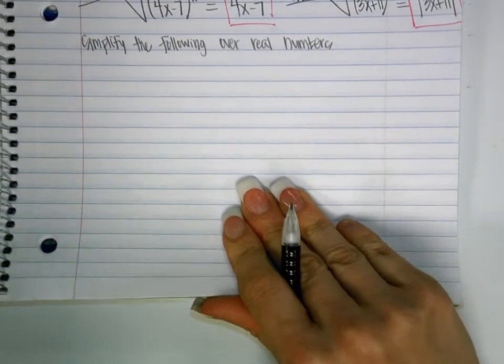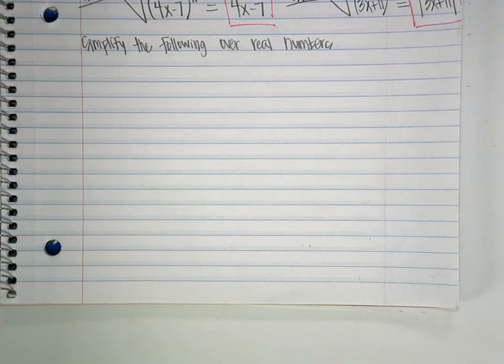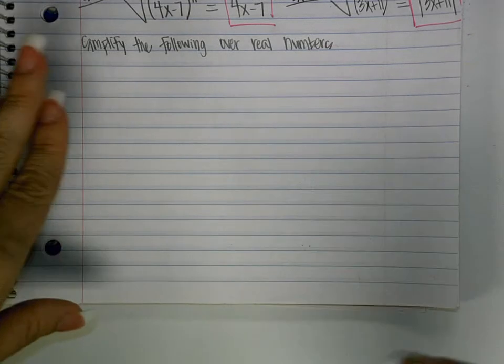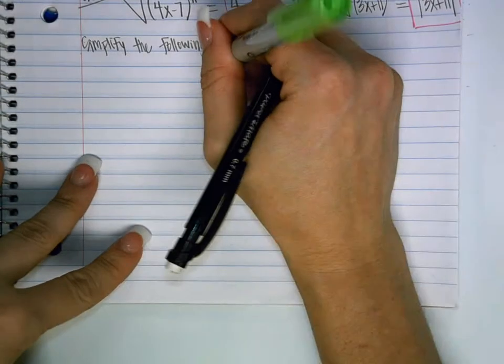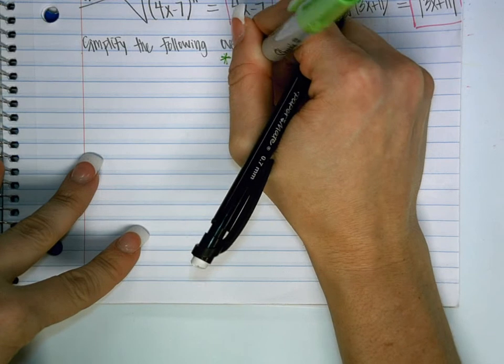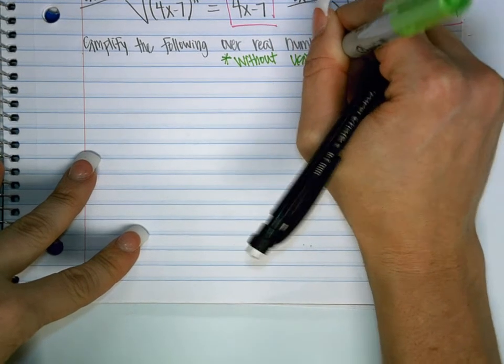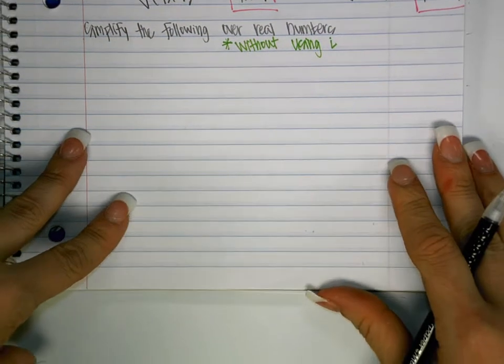Does anyone have any idea what that means? Not fractions. Simplify the following over the real numbers. All that basically means is without using i. So no i's are in your answers. Remember, we have no i's in these answers.